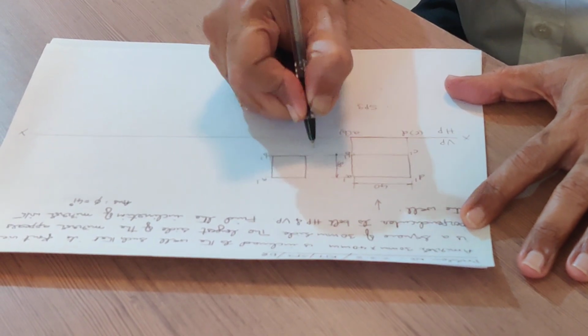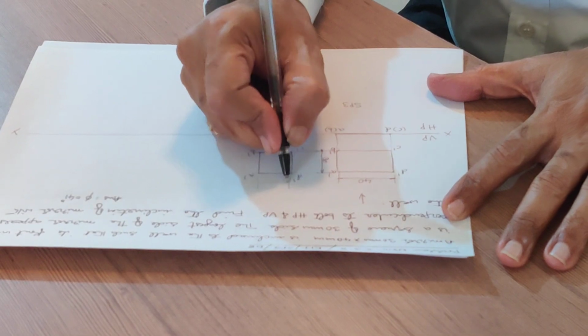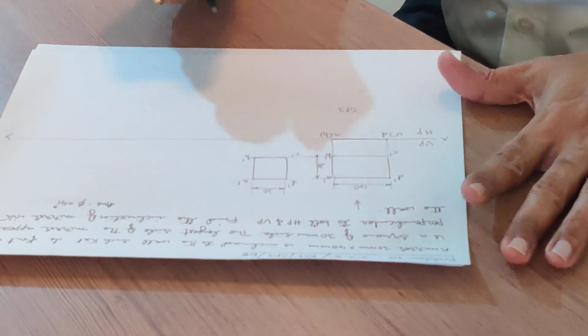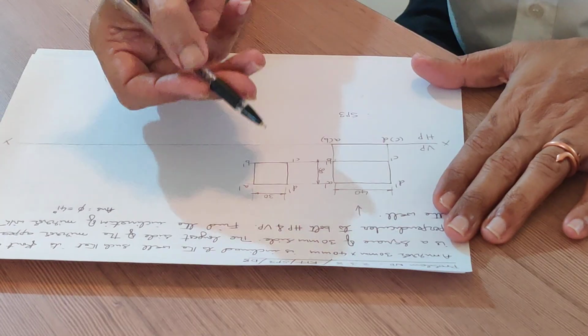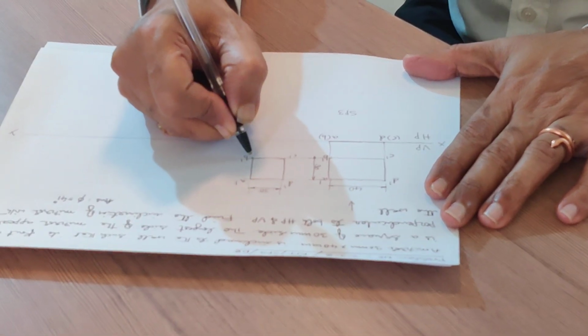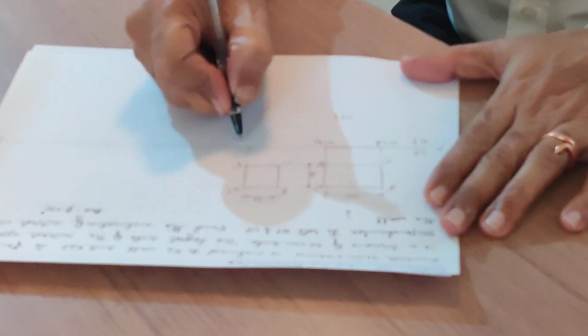So I have named the corners C dash D dash. So this edge from 40 is now reduced to 30. What should be the inclination of the surface with VP is what we have to find now. We are going to keep this edge AB on VP.